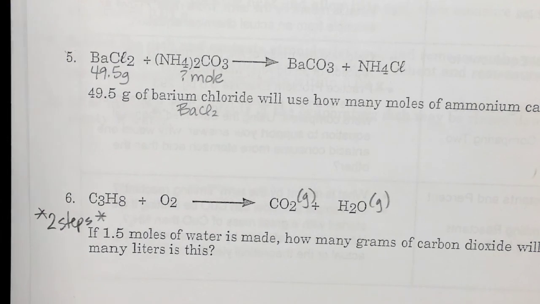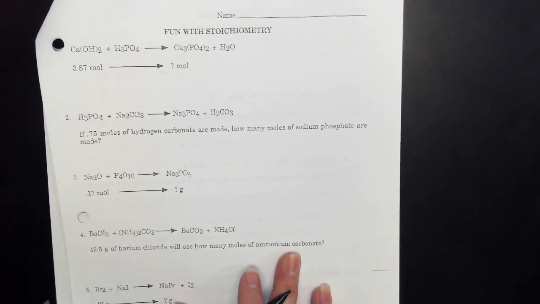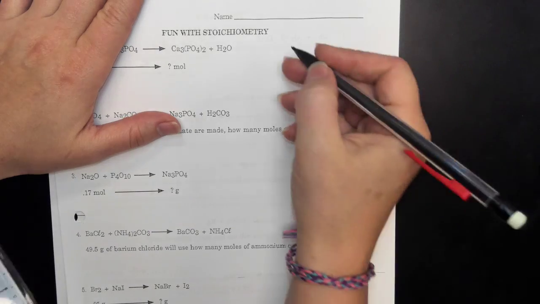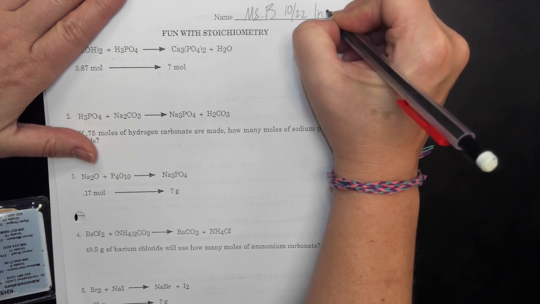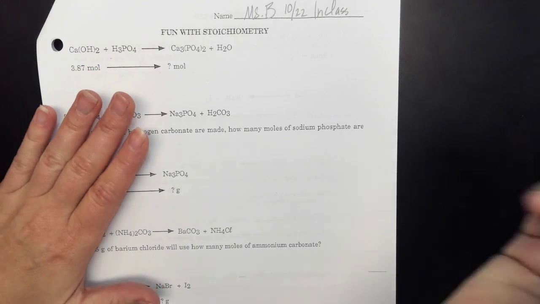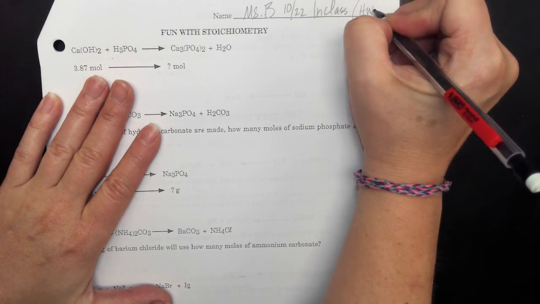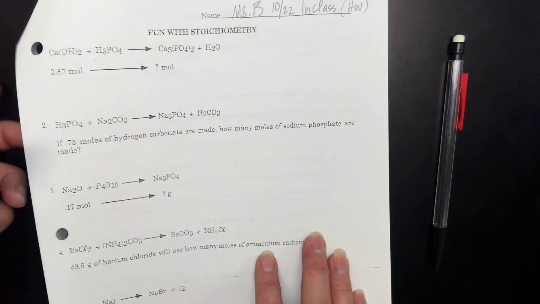All right, so if you would like help, please come on up. We'll sit and work. We can make a little pod. I'd like you to work in table partners or in teams of 4. And then 1 through 6. And then the second part is the fun with stoichiometry. This is what we are going to be doing today. In class, you have enough time that you shouldn't have homework, but if you're not done, it is homework. Yes? Okay? You should have enough time that you don't have homework, but if it isn't done, it will be homework. All right.